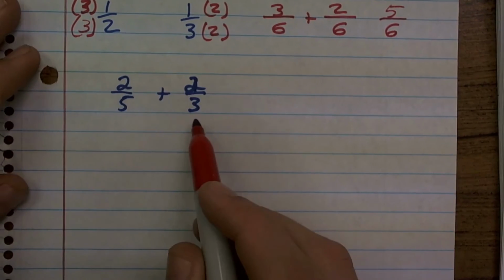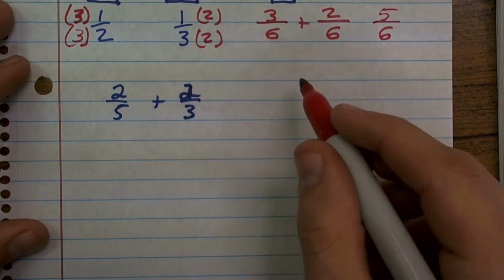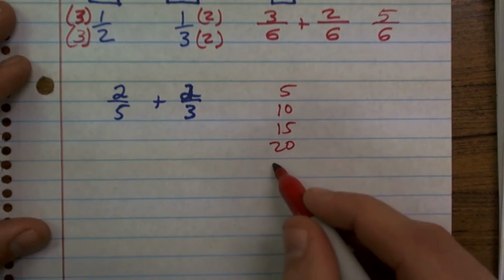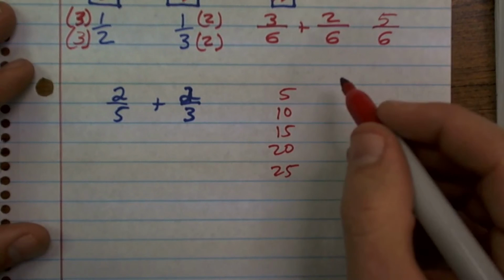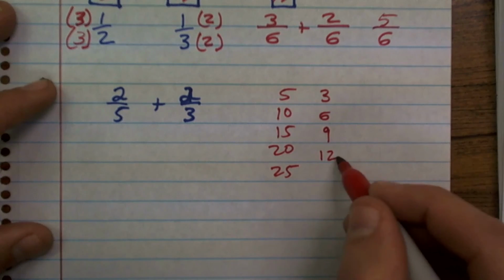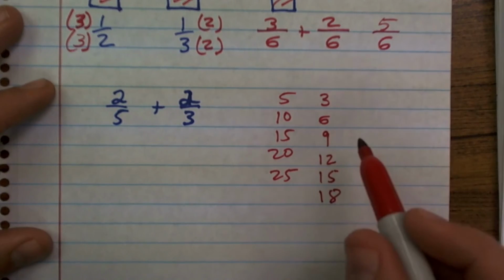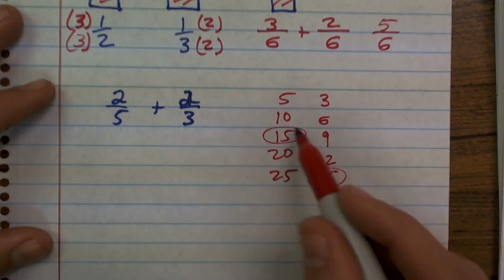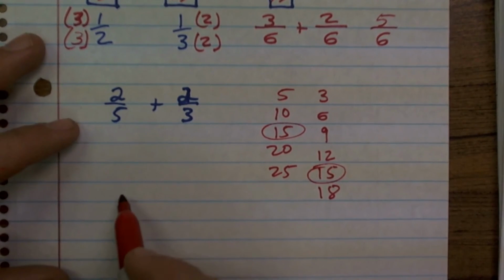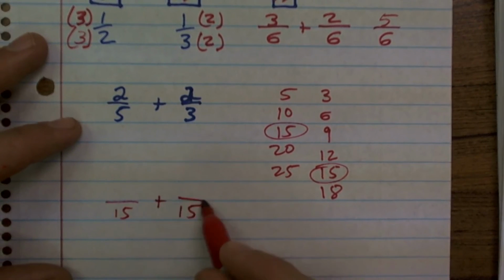So to get 5 and 3 to have a common denominator, I'm going to list the multiples of each number. To list the multiples of 5, I can do 5, 10, 15, 20, 25. I'll stop there and check 3 and see where I'm at. 3, 6, 9, 12, 15, 18. So what you notice is that 15 is going to be my common multiple. So what that means is I'm going to want 15 plus 15.